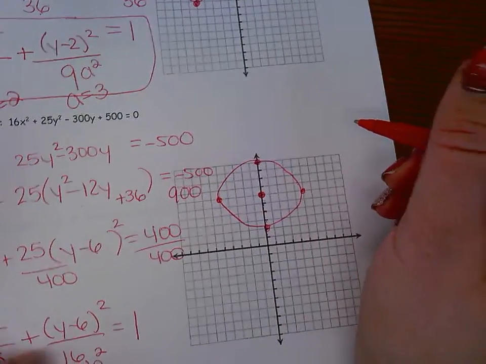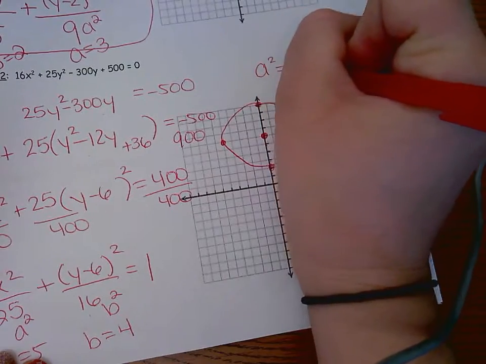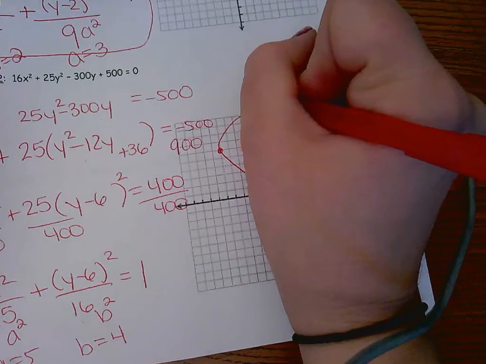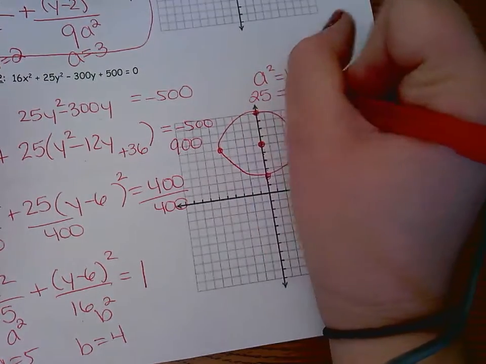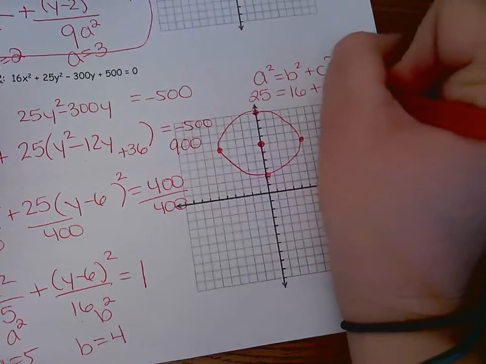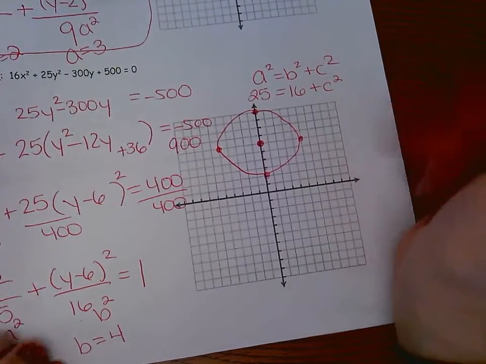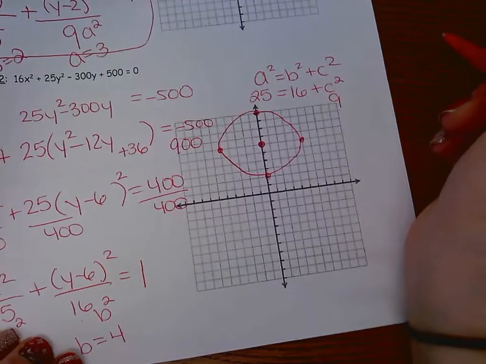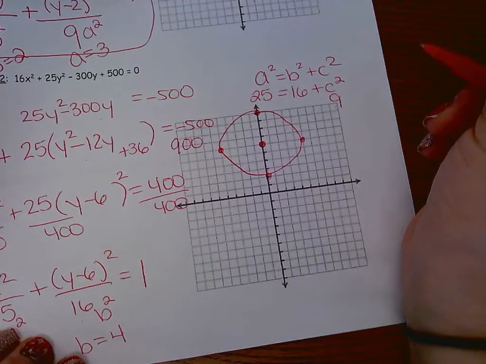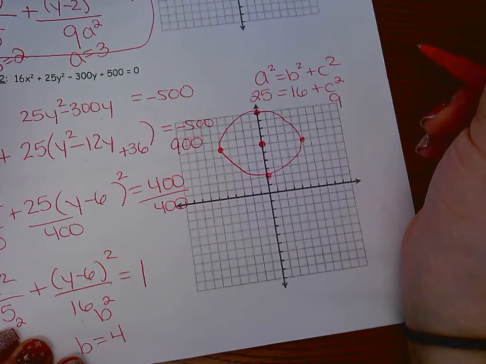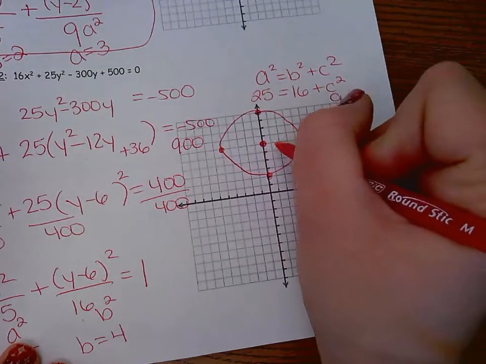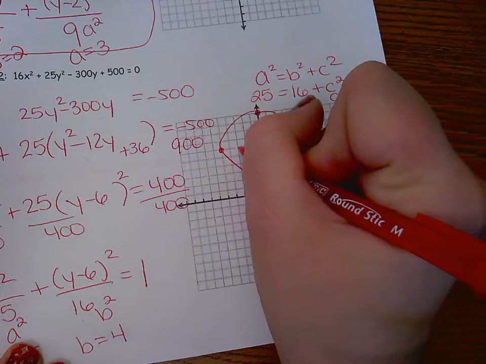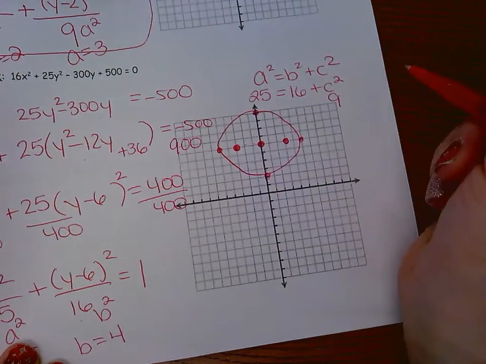Okay, so now I'm going to do the same thing. A squared equals b squared plus c squared. A squared in this case is 25, and b squared in this case is 16. So c would have to be 3, right? This is a Pythagorean triple. If c squared is 9, then c has to be 3. This was a horizontal ellipse, so I need to go 3 on the horizontal axis. The foci always lie on the major axis.